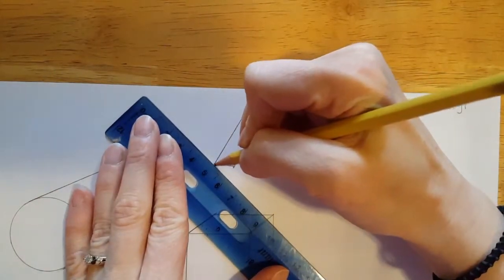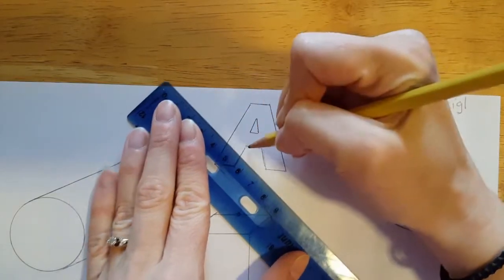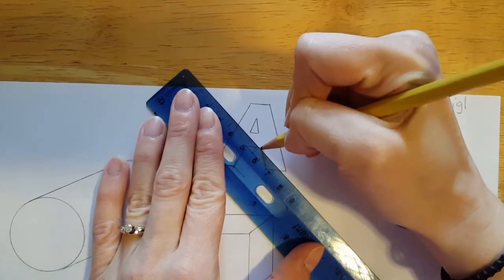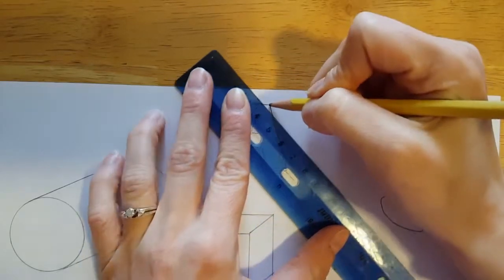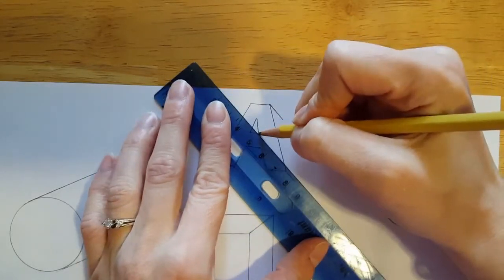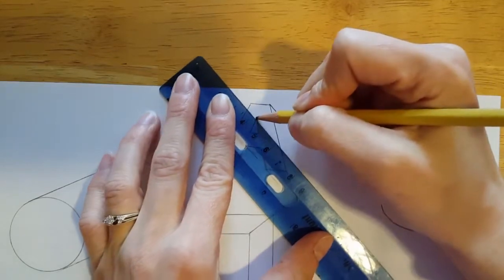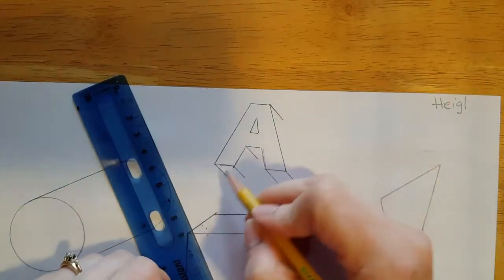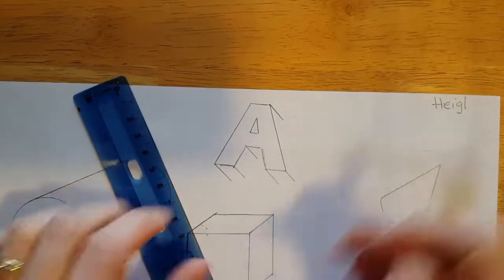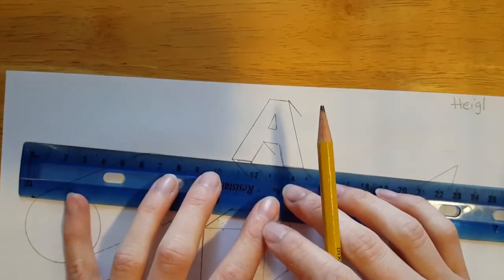So here's 1, 2, 3. Can I put one here? No. 4, 5, 6. Can I put one there? No. No, and no, because there's not room inside. Not at that angle anyway. If I was going up, I might be able to put one inside here on the A. Then you make the back match the front.